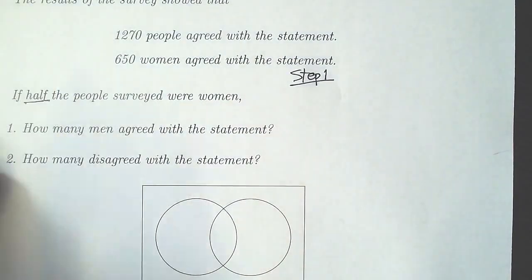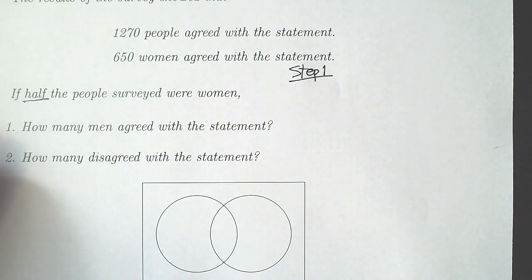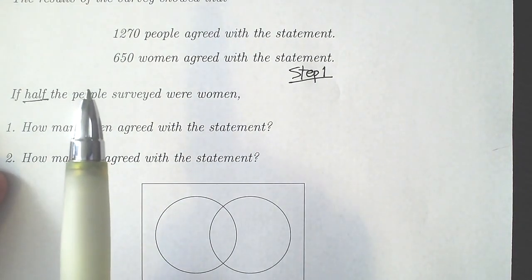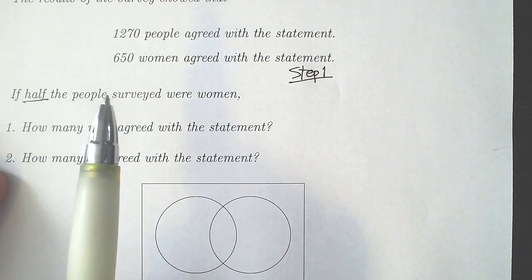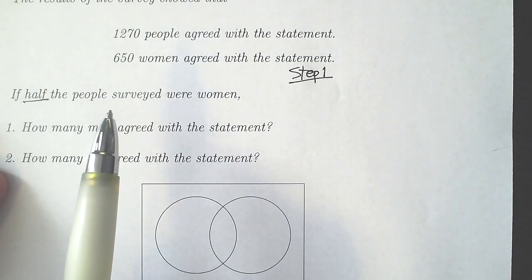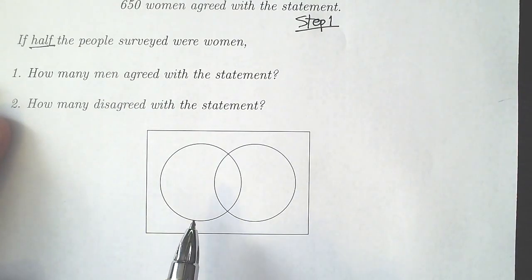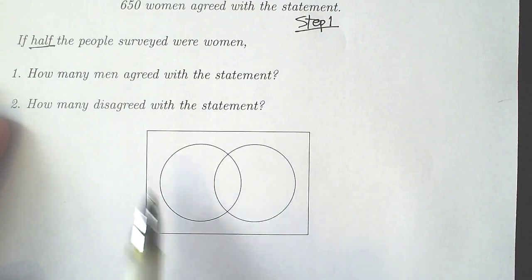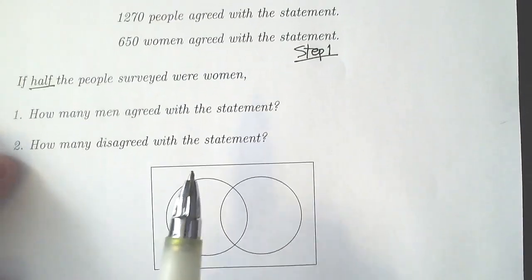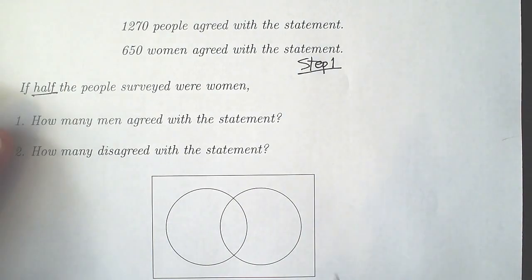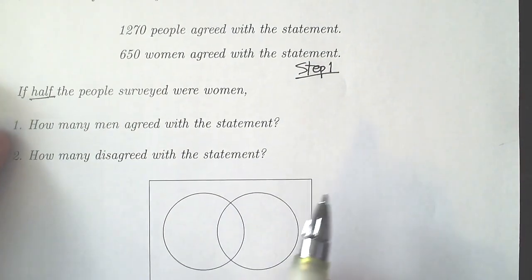Step 1. And I'm talking about the 3-step process from the top of the page. Step 1 says, use the survey's description to define sets and draw a Venn diagram. So I think that the diagram is already started for us. And if this wasn't given, we could draw it ourselves, right? You could figure out we're talking about 2 sets, they intersect somewhere, and then put a big box around them. So draw that if it wasn't given for us.